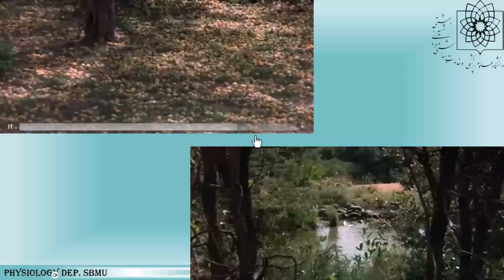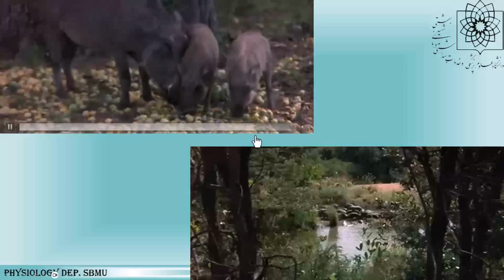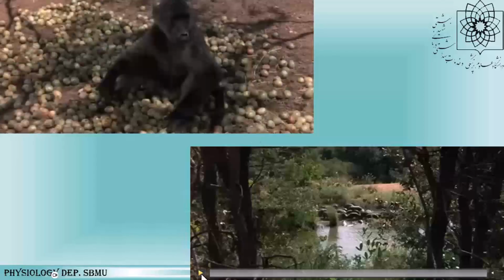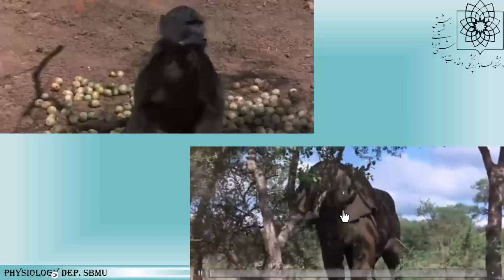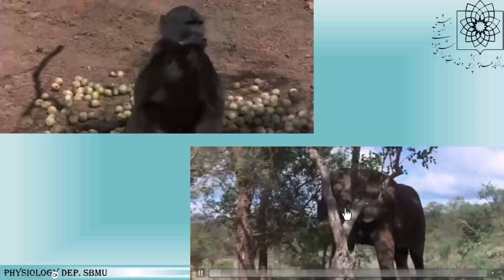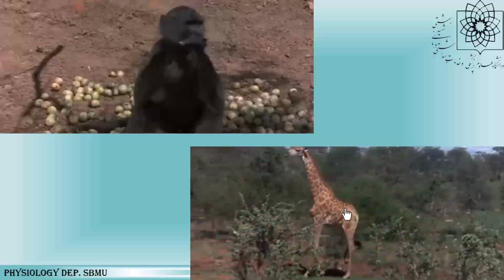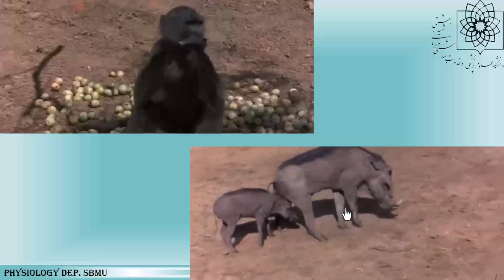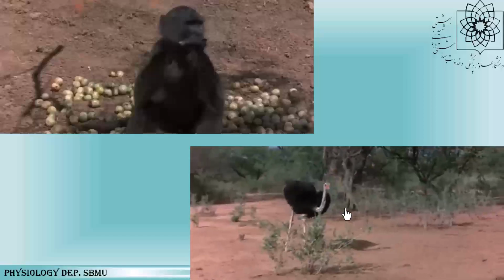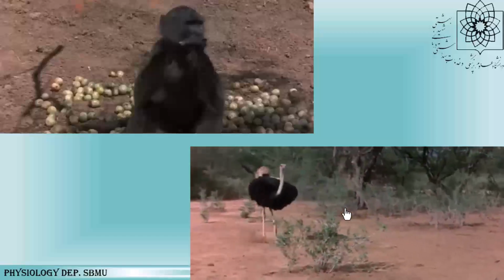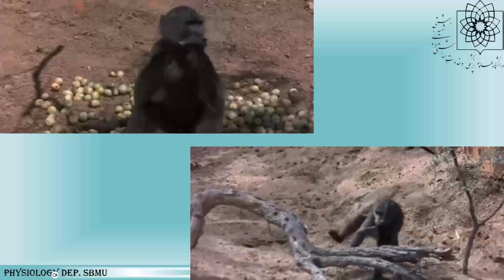All animals are eating these high alcoholic fruits, and then what is the result? This is the result. As you see, there is no normal gait. I'm not going to compare it with humans, but I'm just saying that a very similar type of ataxic gait is seen in these animals.